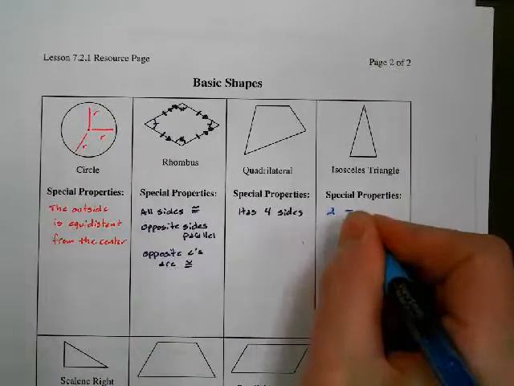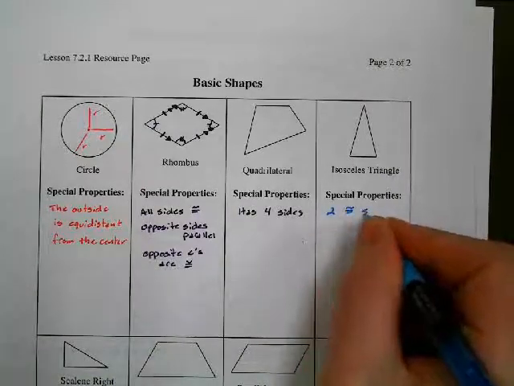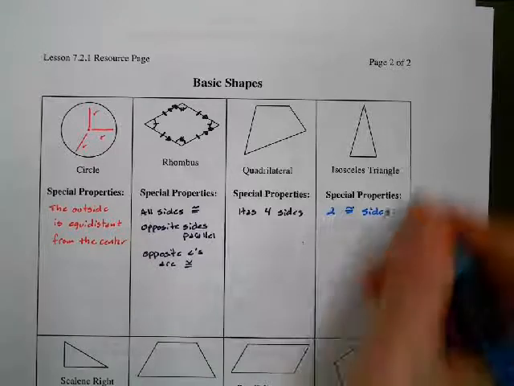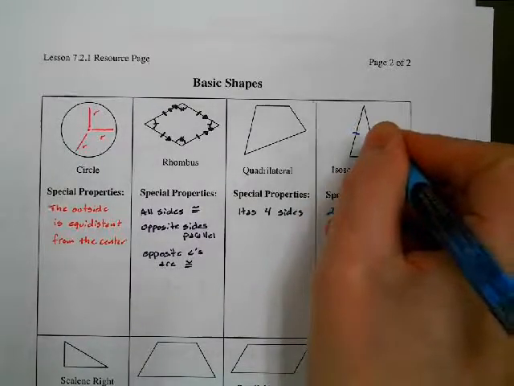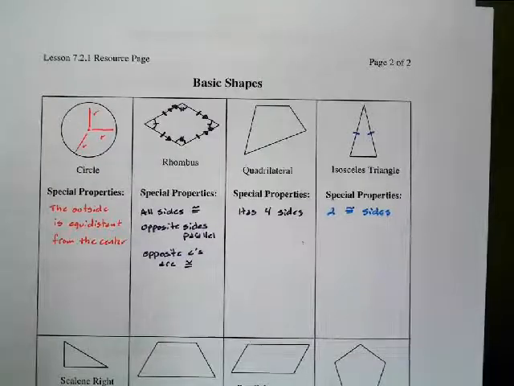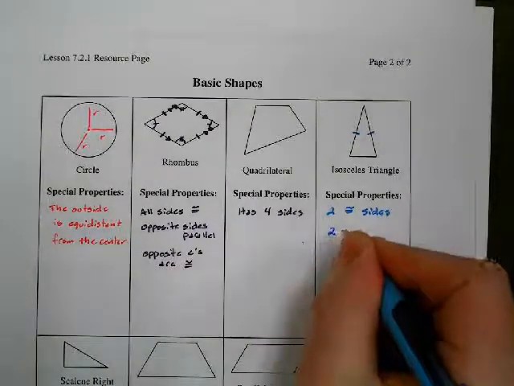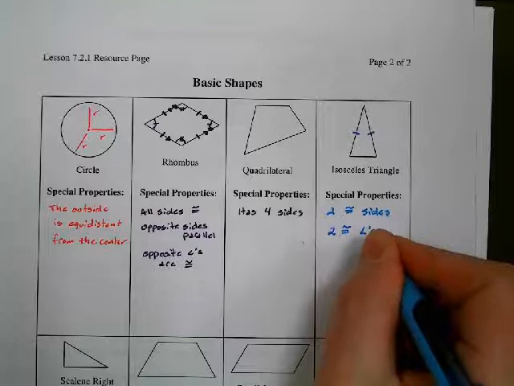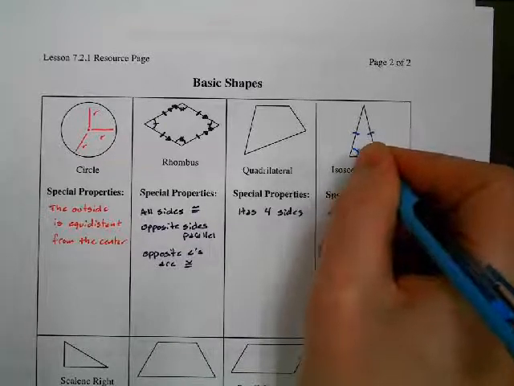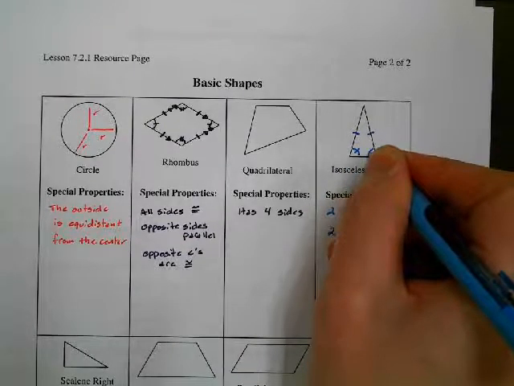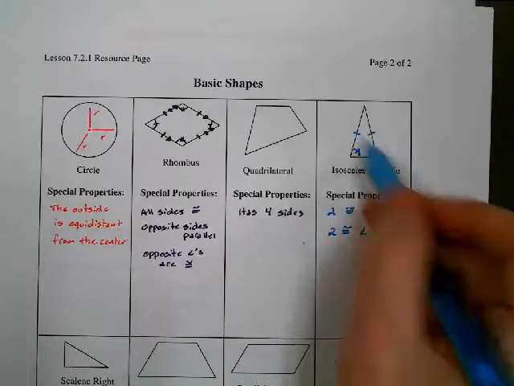So maybe this side here and this side here would be congruent, but it also has two congruent angles. And we call these the base angles. So this angle here and this angle here are the two angles opposite the sides that are congruent.